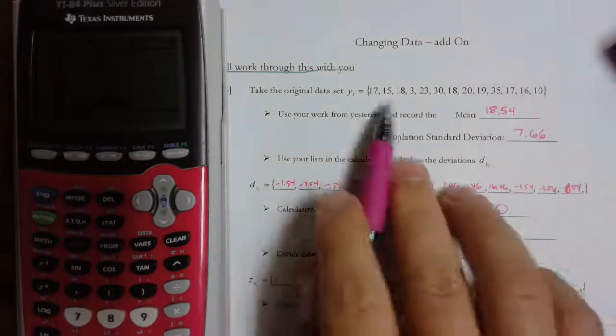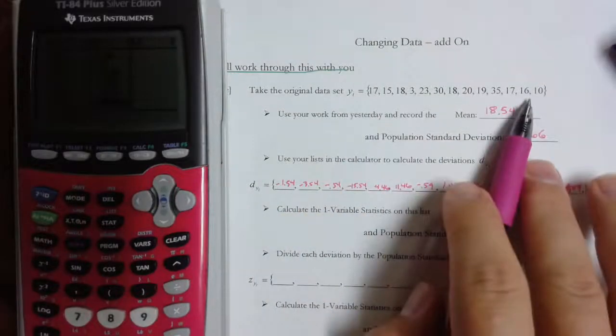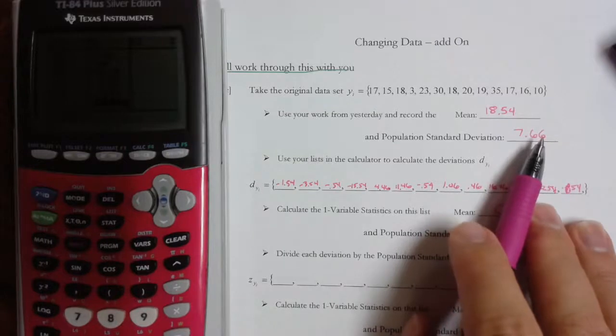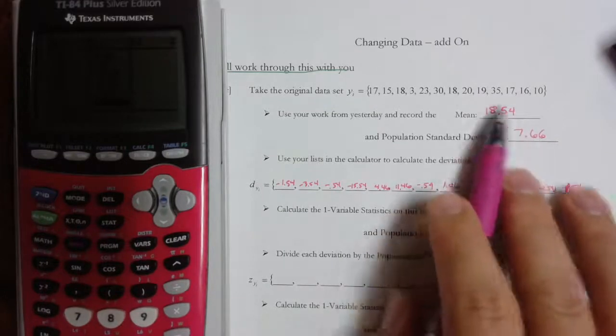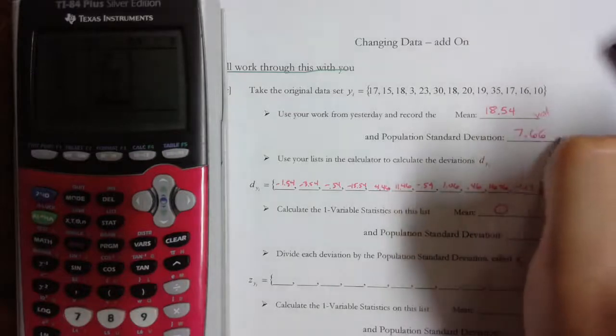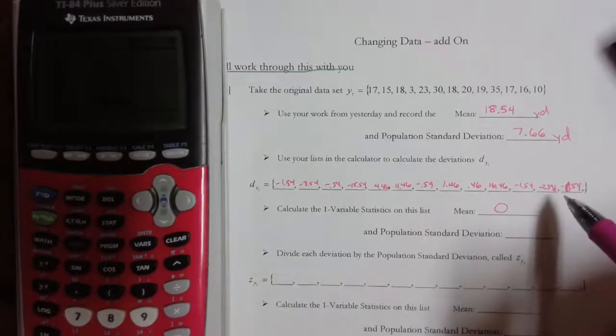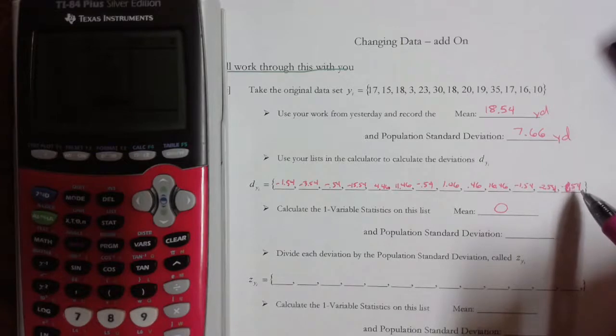This number represents an average deviation from the mean. The mean's 18.54 yards, and the standard deviation is 7.66 yards. So what we just did was subtract 18.54 yards from each number. I didn't change the spread at all.